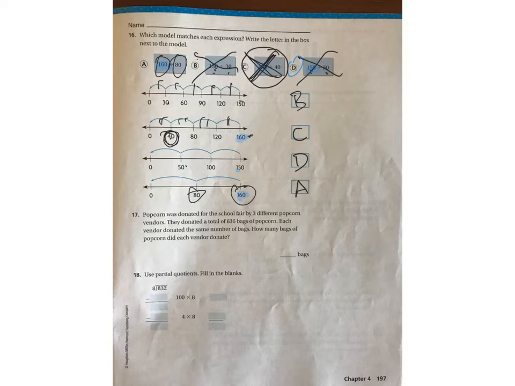So it's really just about working smarter, not harder. Don't try to solve every single one of these. You really only need to solve 2 and use process of elimination for the other 2.